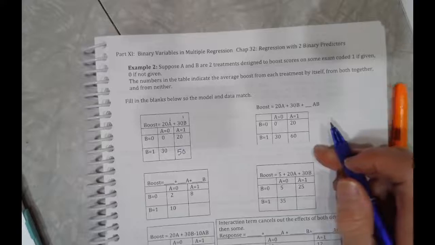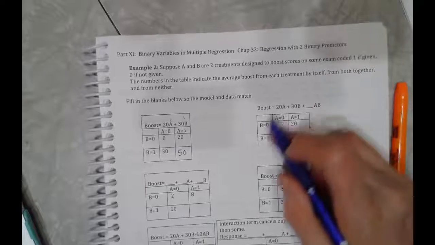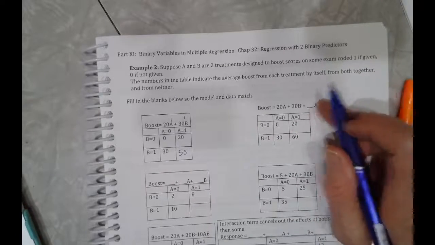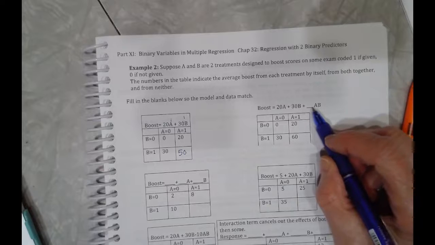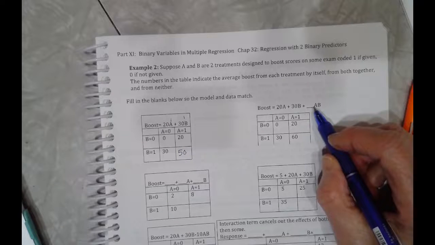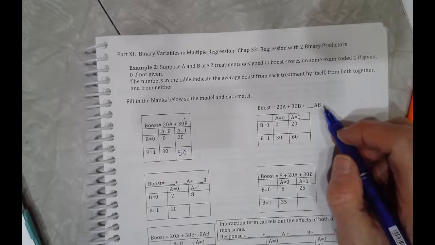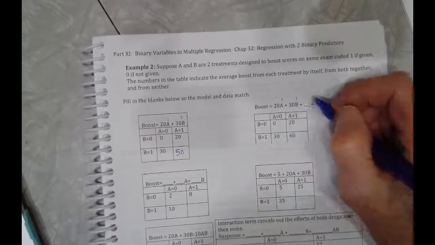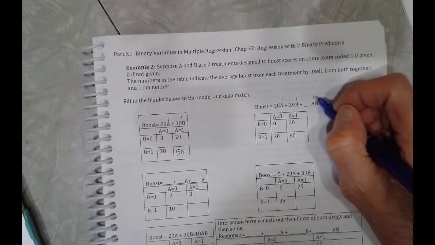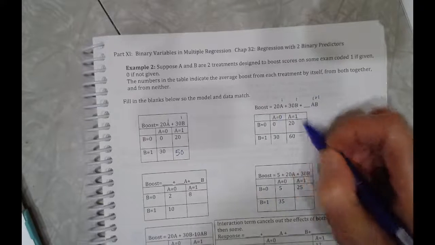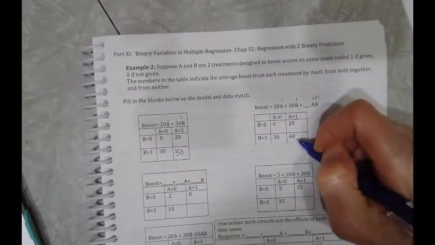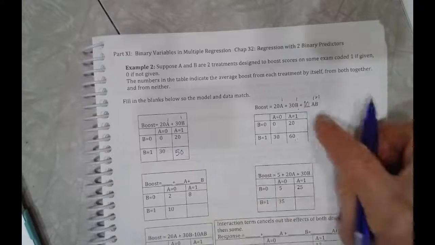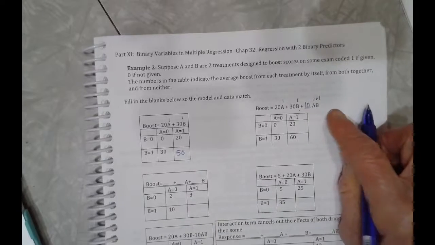All right, how about here? Well, it filled everything in for you. We just have to fill in the number here. So let's see. Well, this is when everything, a 1 here, a 1 here, and a 1 times 1 here. So we get 50 plus what's going to give us 60? So that must be 10. So that's our interaction term.